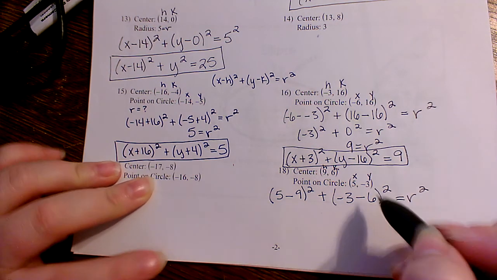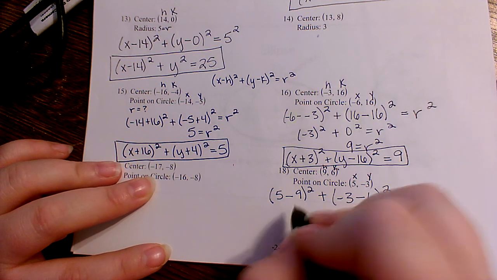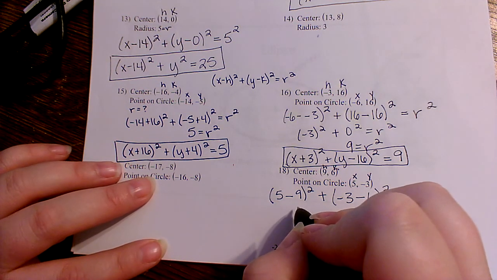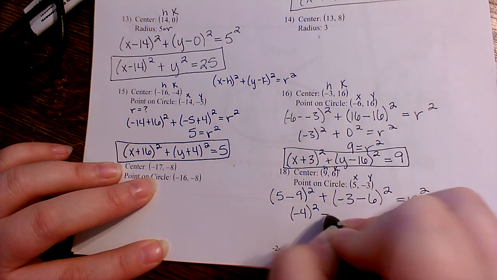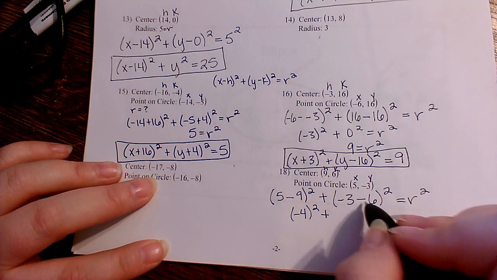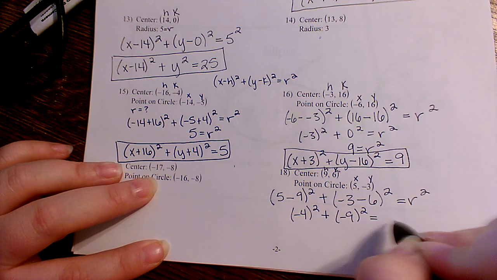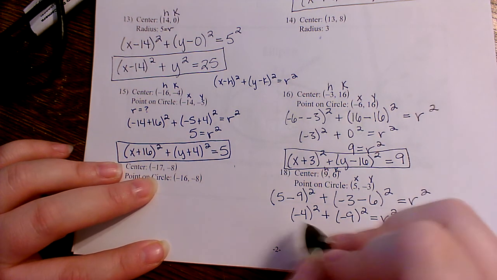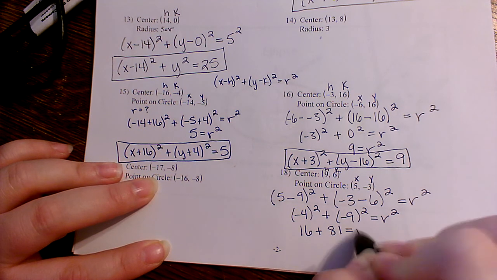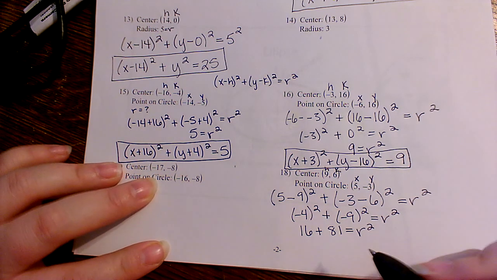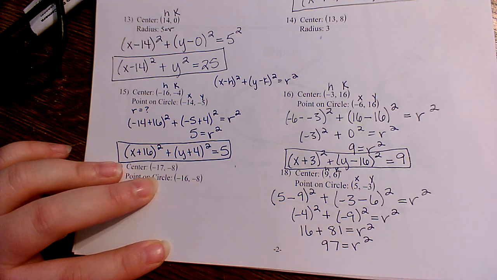So now we need to simplify this. If you have a calculator, you can just type all this in. So 5 minus 9, so negative 4 squared, and then negative 3 minus 6 is negative 9. So let's see here. We have 16 plus 81. So we have 97 as r squared.